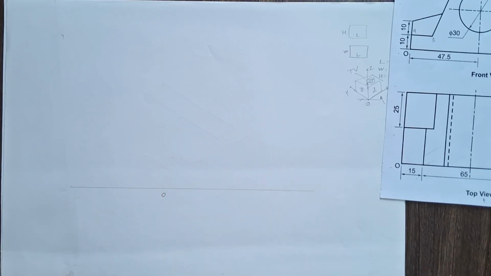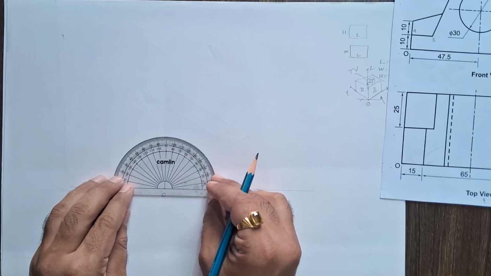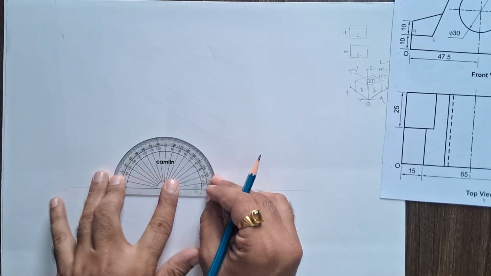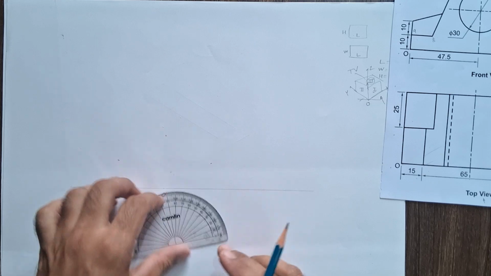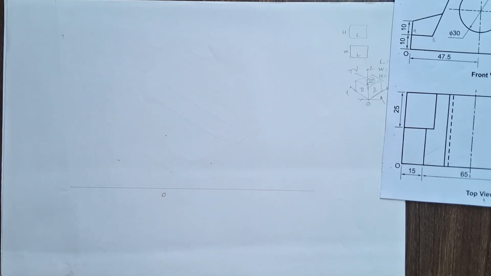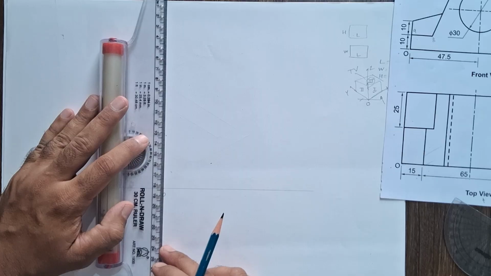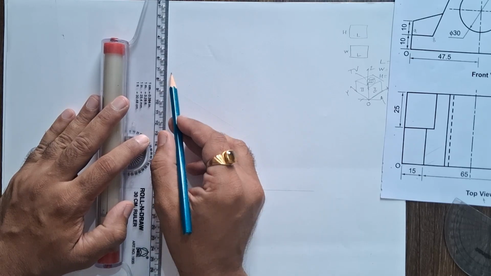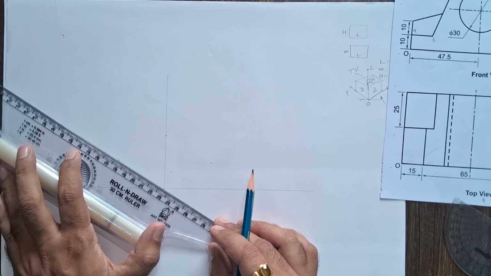Mark origin O. Take 30, 90, 30 degree angle and by using thin line, make the isometric box.